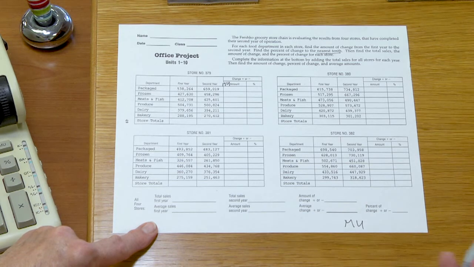Don't forget that. Make sure you keep a tape on this, tape it to your page so that when you study for your test, you'll be ready for it.